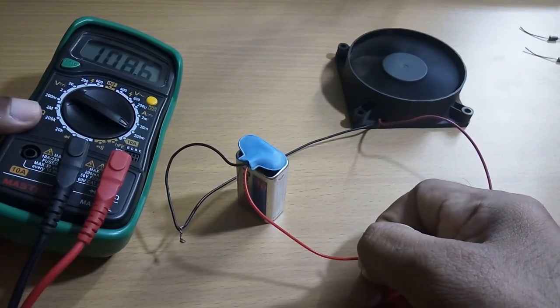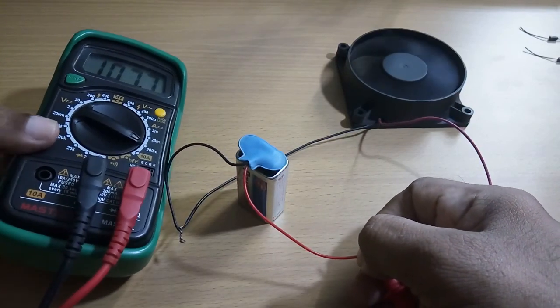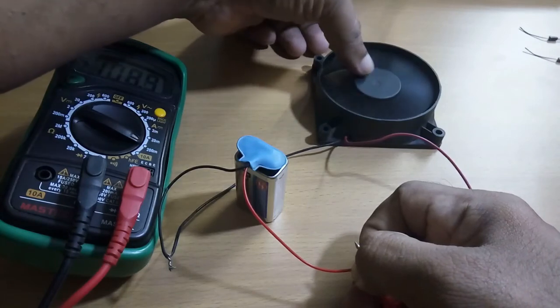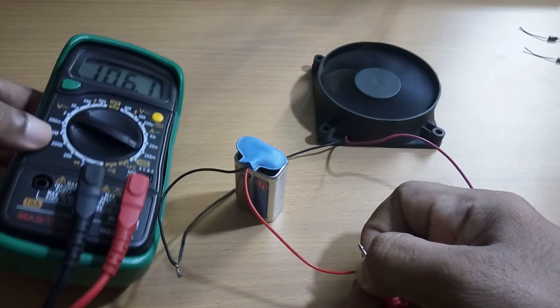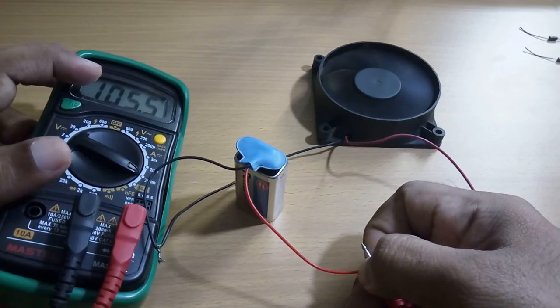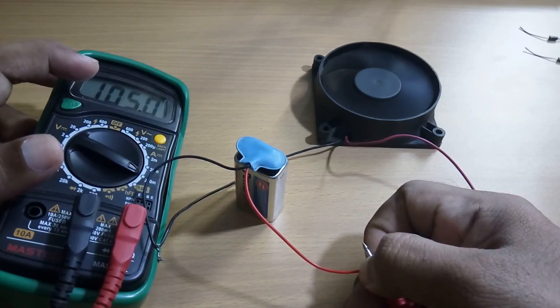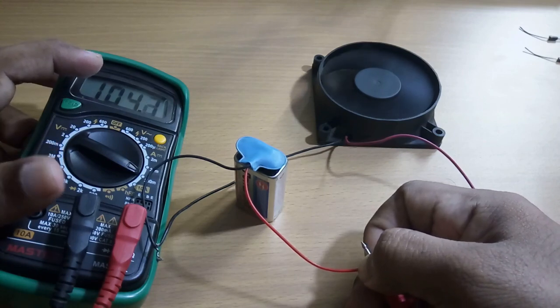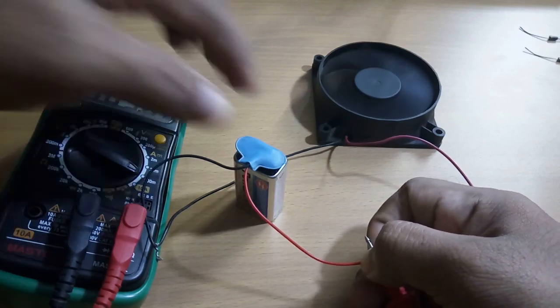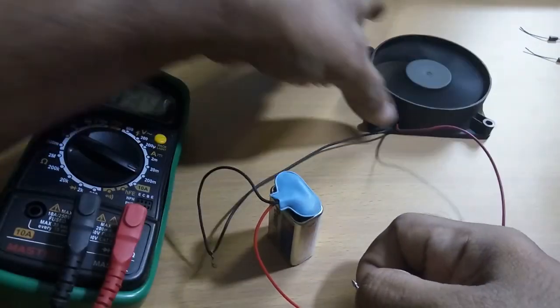So now we are seeing that the fan is running. This fan is turning, and you can see that it shows 105 milliamp. It's drawing around 105 milliamperes of current. So this way you'll have to connect it in series.